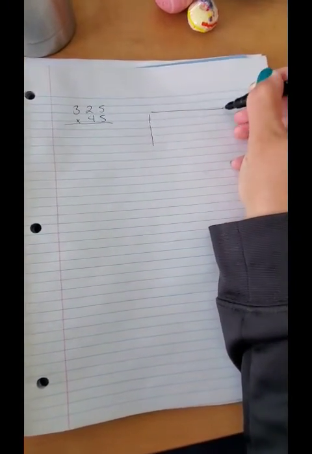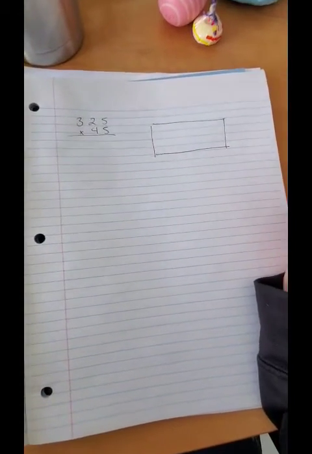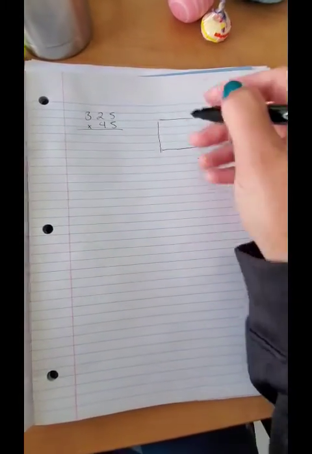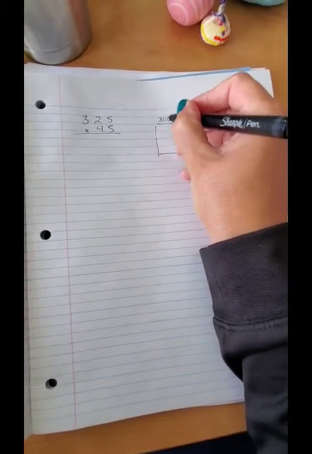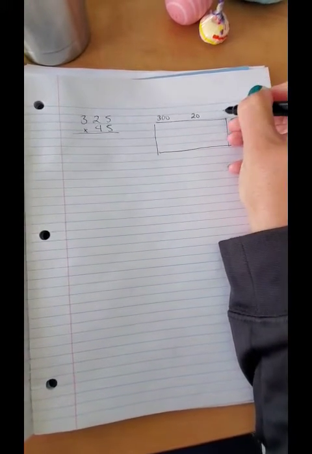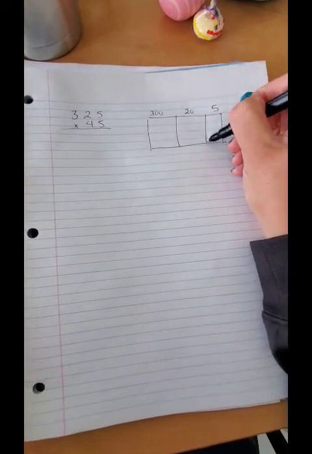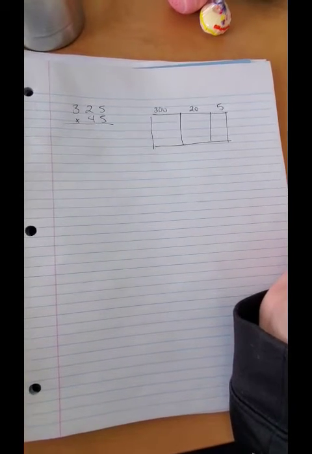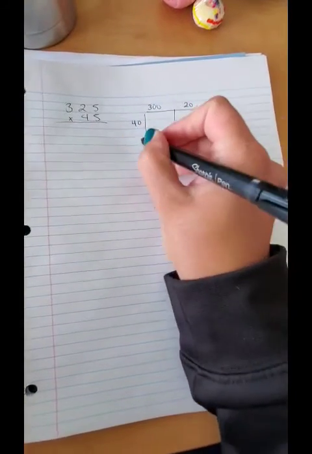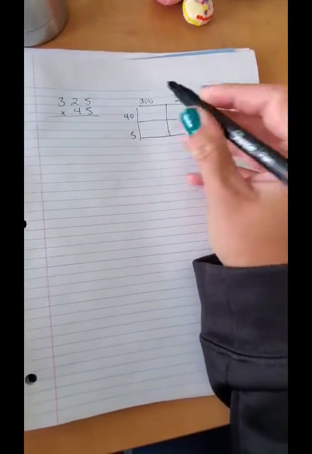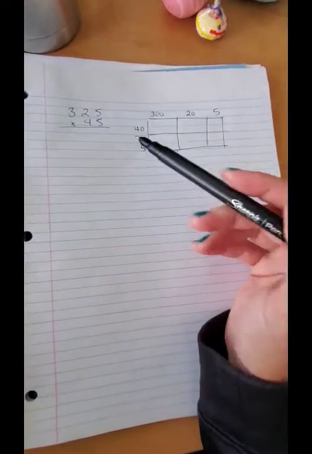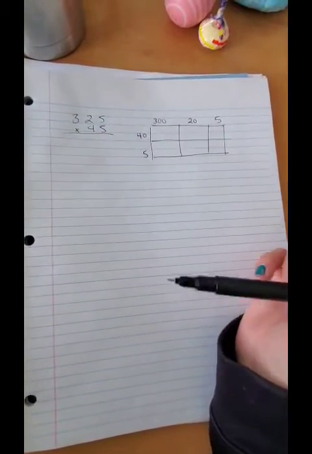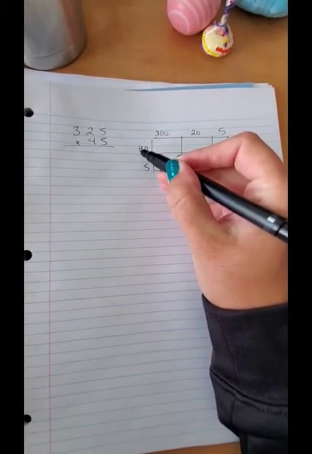So in order to show that in a broken down way, what we're going to do is draw this kind of little window. So 325, if you break it down into its place values, is really 300, 20, and 5. We just broke it down into what each place value means. And then we're going to times that by 40 and by 5. So 45 is really 40 and 5. So we're just chopping this into different sections so you can see the breakdown of what your final answer will be. So here we have 40 times 300.